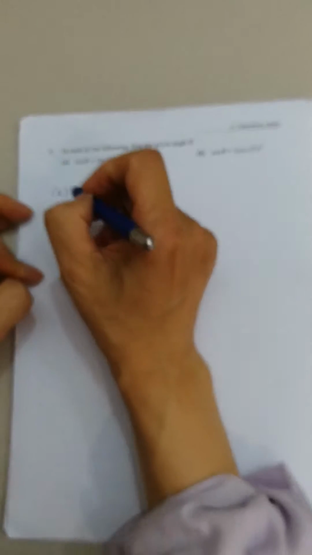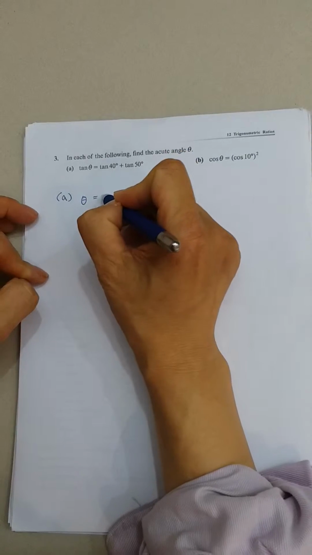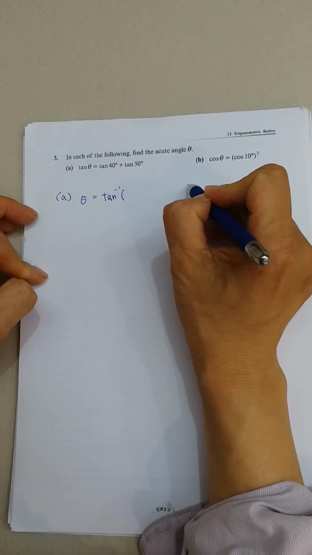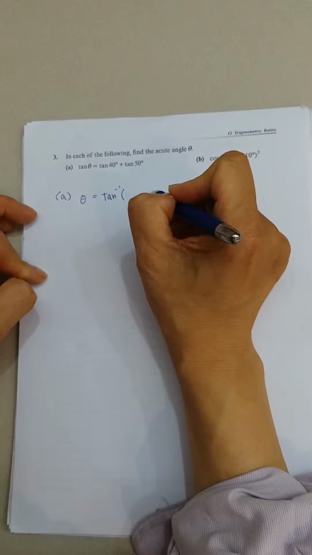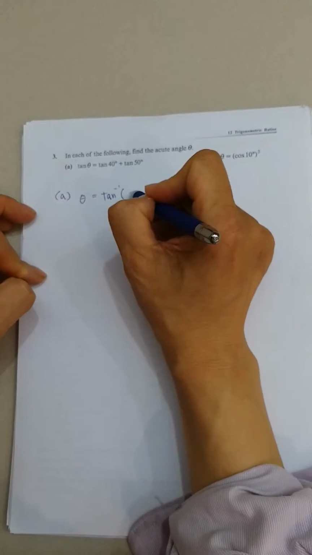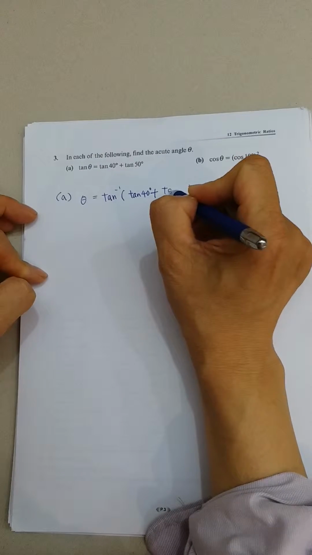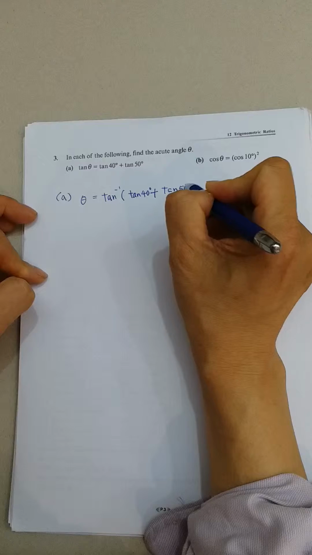Now, this time it's revision exercise 12, number 3. Okay, A. Tangent theta is equal to tangent 40 degrees plus tangent 50 degrees. So therefore, theta equals arctangent of a number which is the sum of two tangents, tangent 40 degrees and tangent 50 degrees.